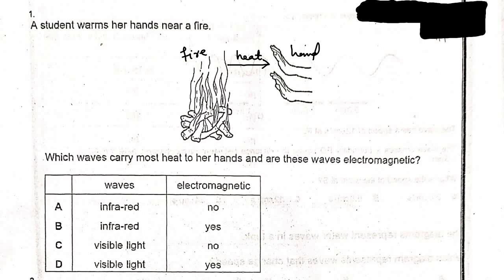So we know that heat travels from fire to the hand in the form of radiation that we call thermal radiation. And thermal radiation, we know that it is a mode of transfer of heat in which heat travels in the form of electromagnetic waves. So the correct answer will be option B, that infrared radiations travel and the waves are electromagnetic.